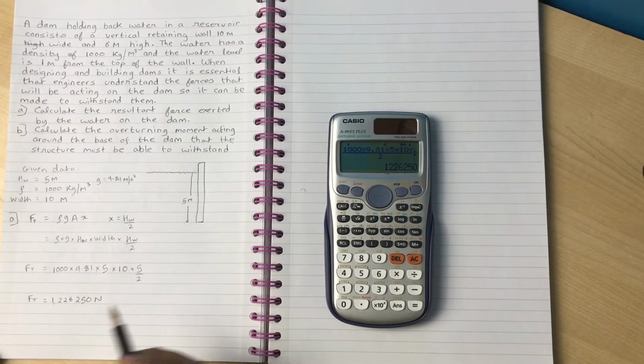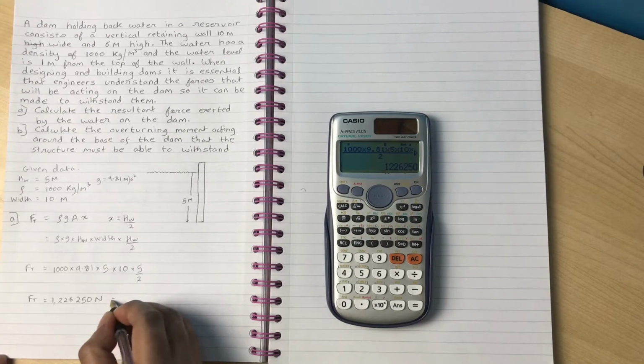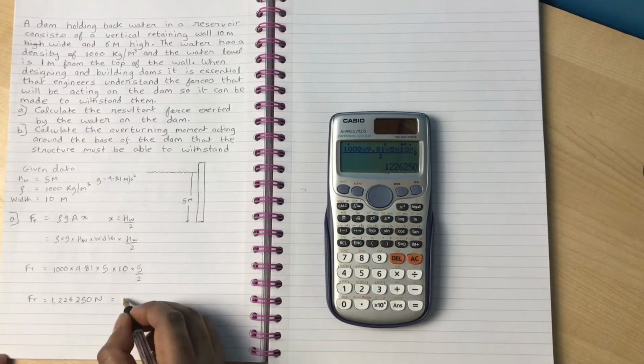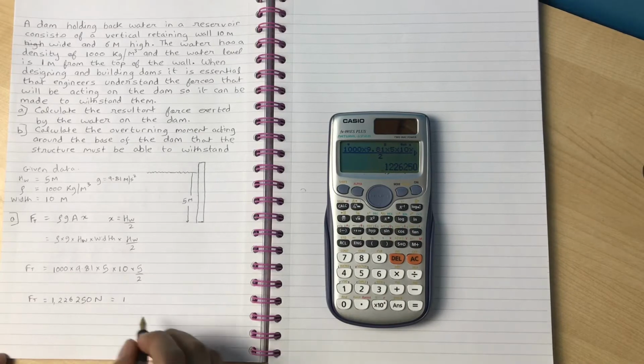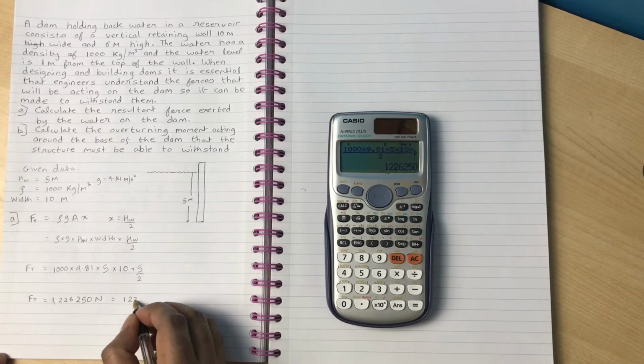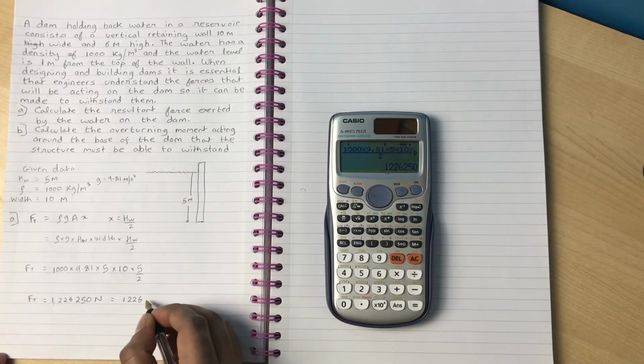Now this can also be written in terms of kilonewton or meganewton. So I'm going to write the whole number again: 1226250.